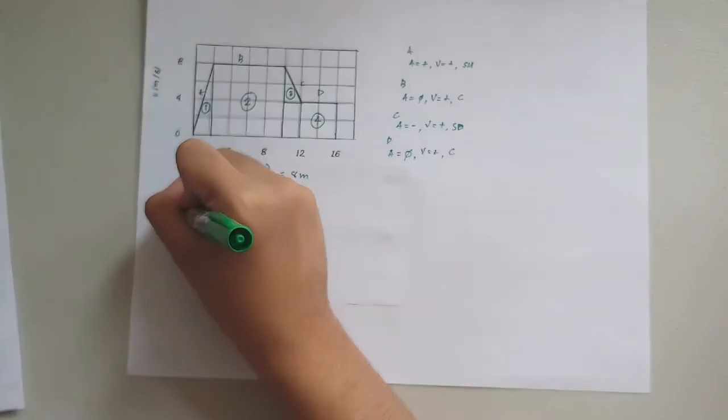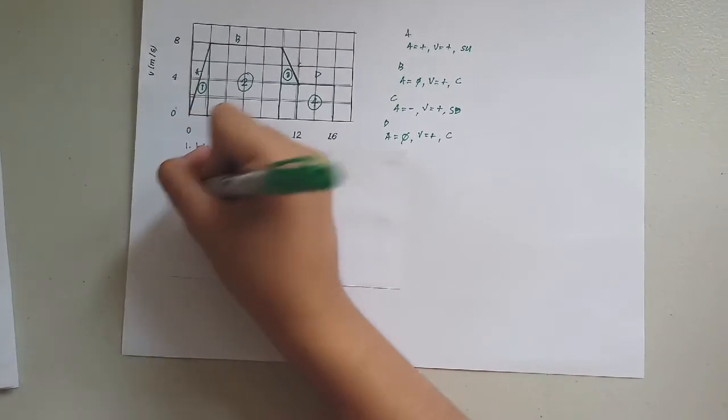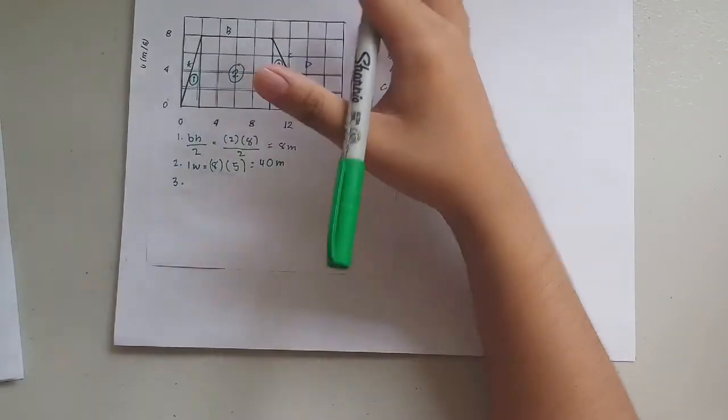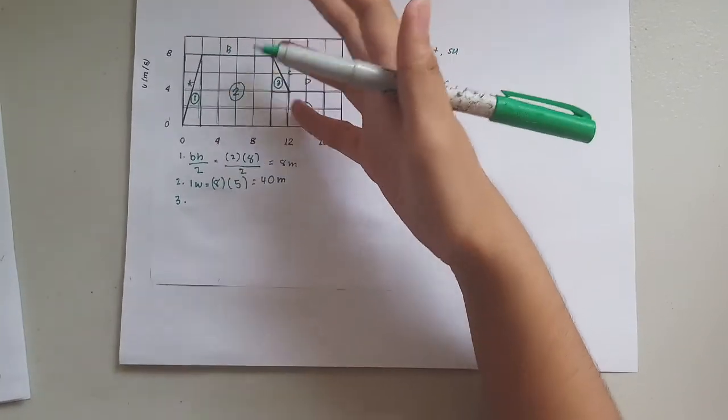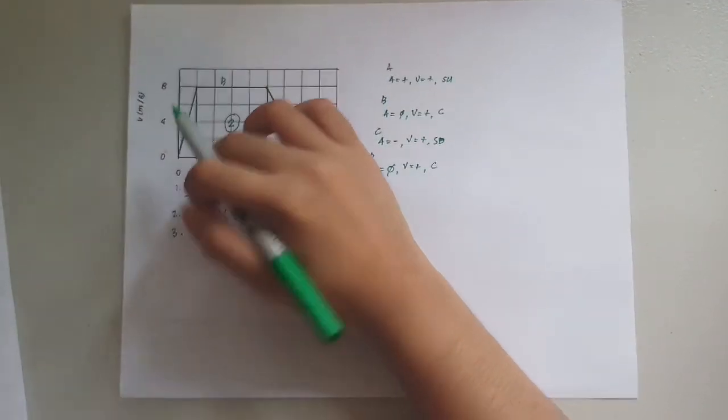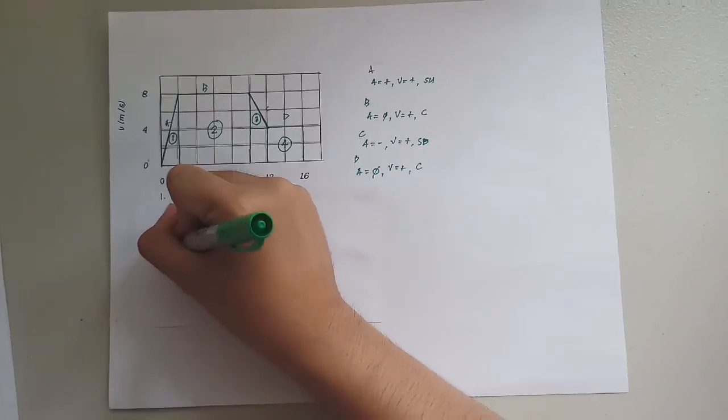So, in number 3, it is a triangle. So, like in number 1, you will use BH over 2.